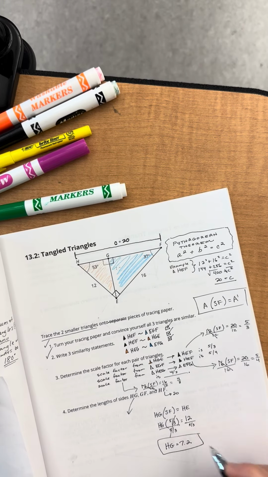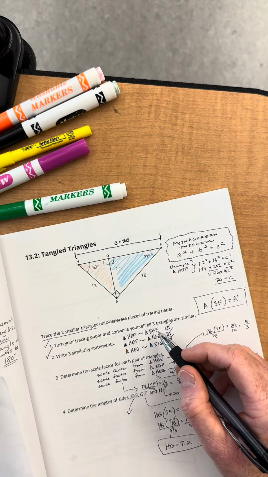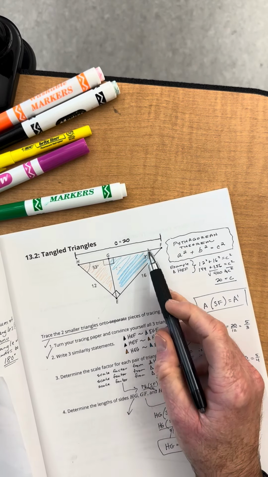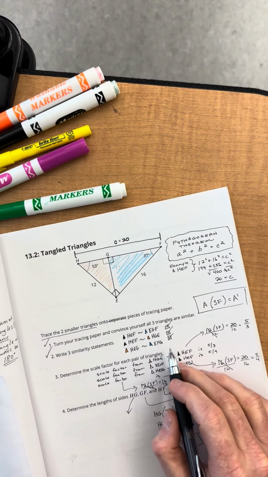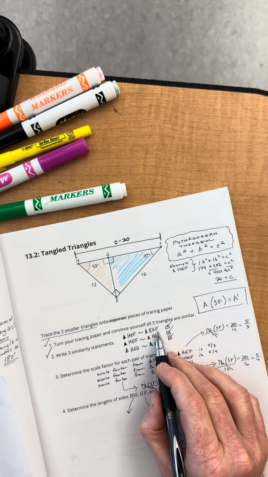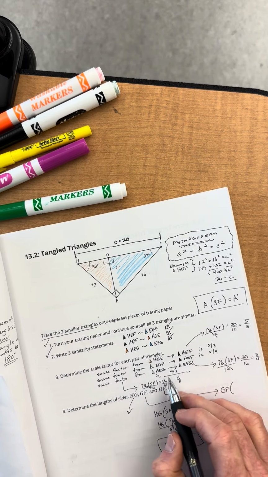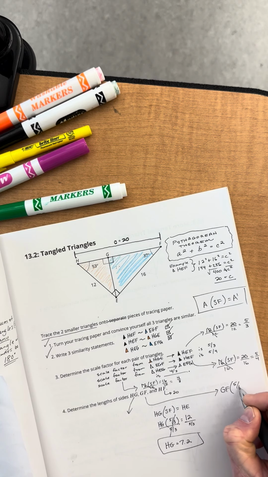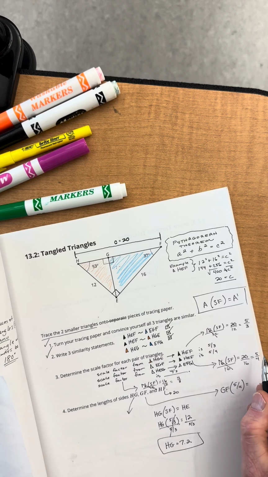GF, last one. GF. GF times your scale factor from blue to big will equal 16. How do I know that? Let's look at the order. GF times your scale factor, times 5/4, will equal EF.